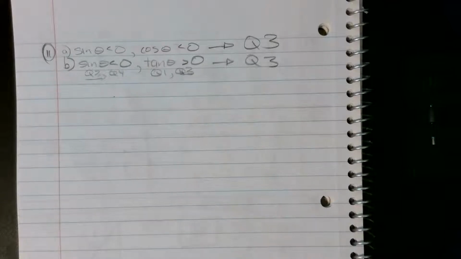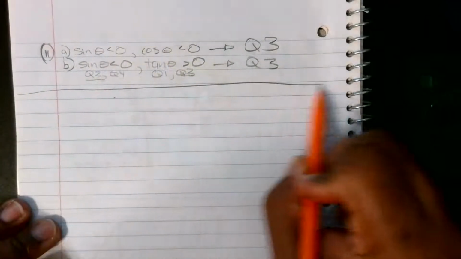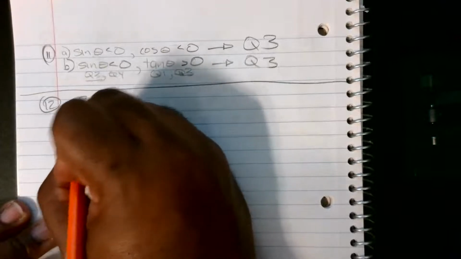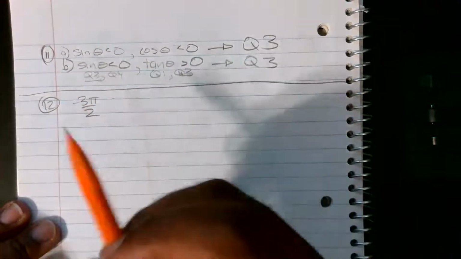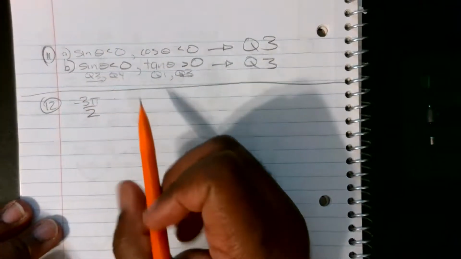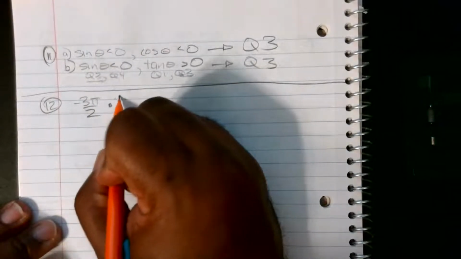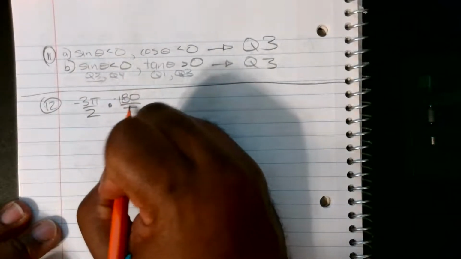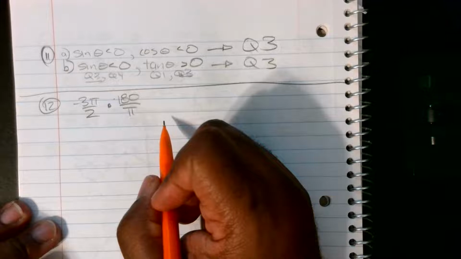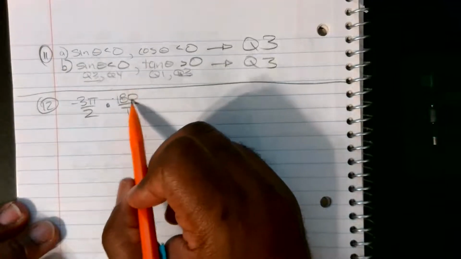This is trivial. This shouldn't be too bad, but just in case we have any issues with it, because these are easy points, I don't want you to lose. I have negative 3 pi over 2, and I want to convert from radians to degrees. So multiply by 180 over pi. If I'm going to degrees, 180 is on top.